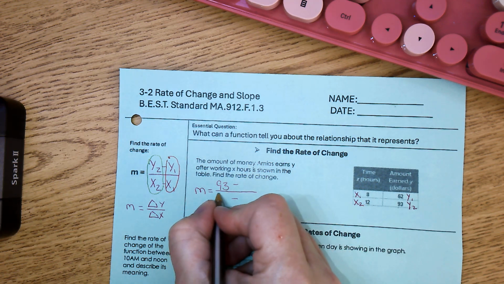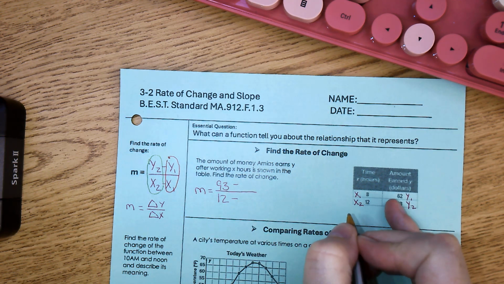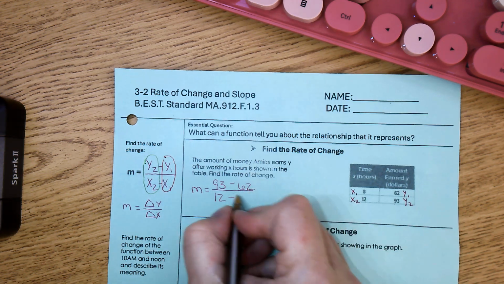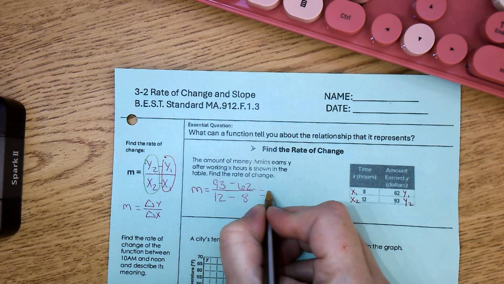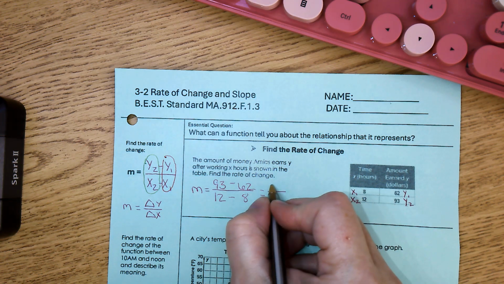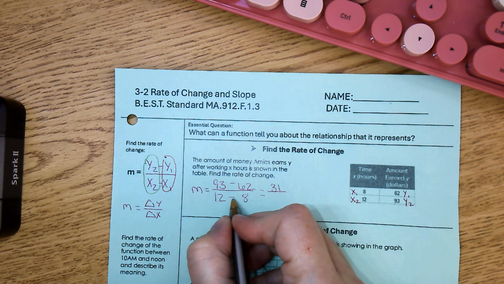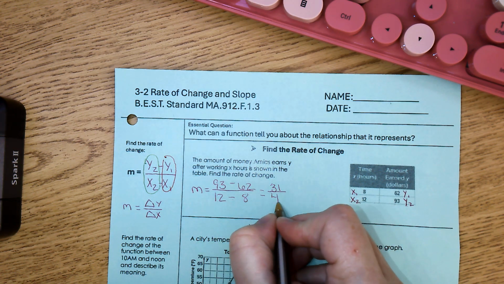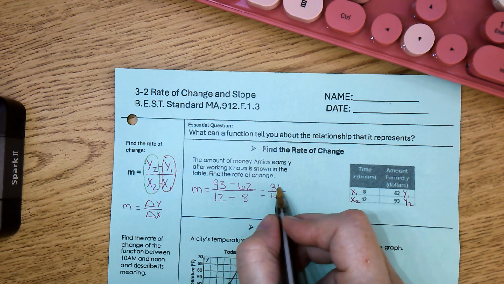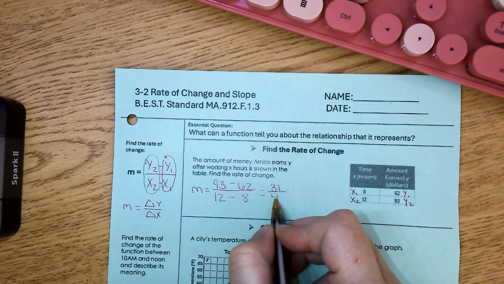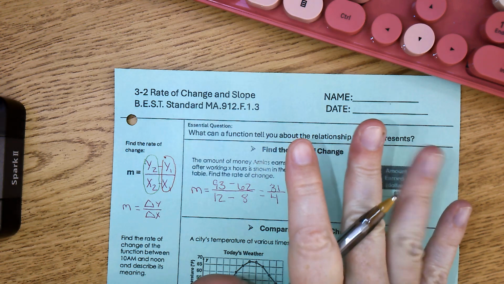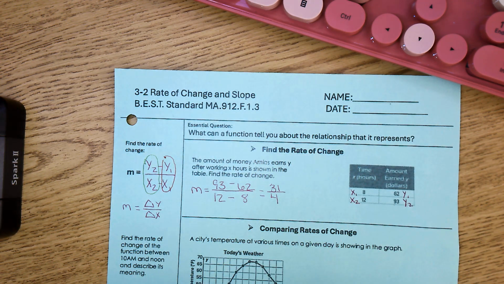Its x stays attached below. y1 is 62, and its x stays attached below. 93 minus 62 is 31. 12 minus 8 is 4. So, their rate of change: they make $31 over 4 hours of time. Leave it just like that, as an improper fraction.